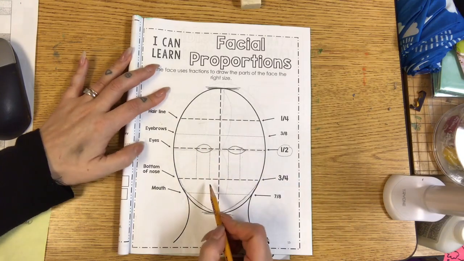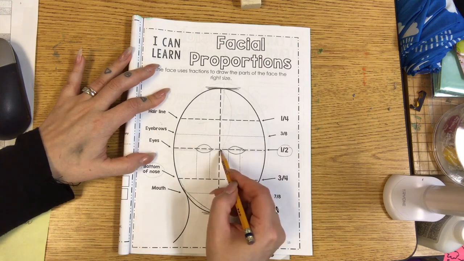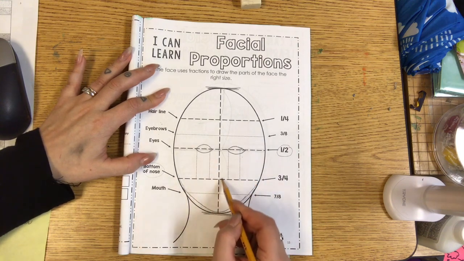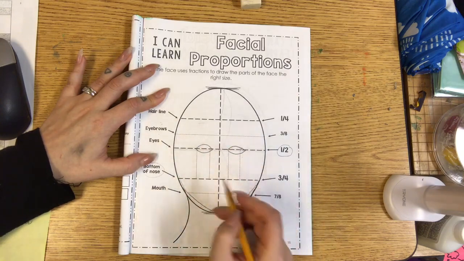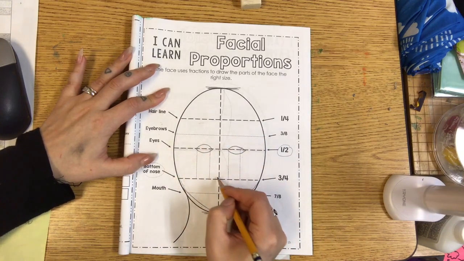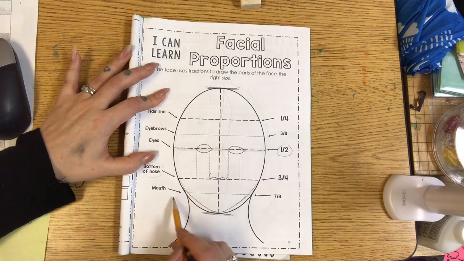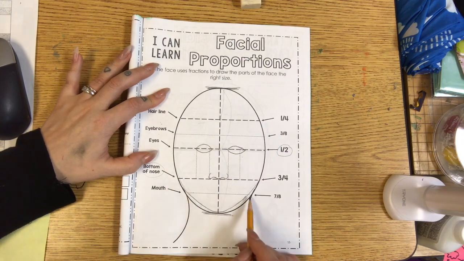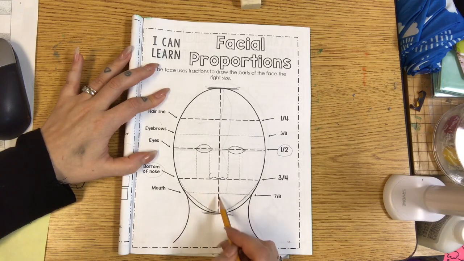And then the bottom of your nose is going to be about halfway from where you draw the eyes to the bottom of your chin. So you're halving it again. Here you're going to draw the tip of your nose, your nostril, which goes up, and then the side of your nose. Your mouth is going to be about halfway between the nose and the chin again. Maybe a little bit higher, but about halfway.